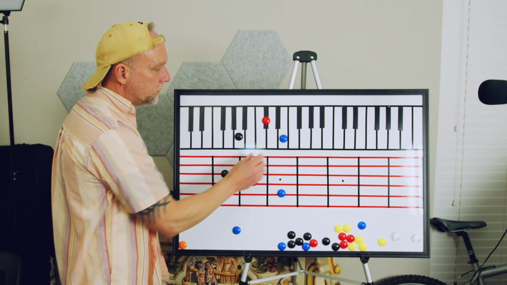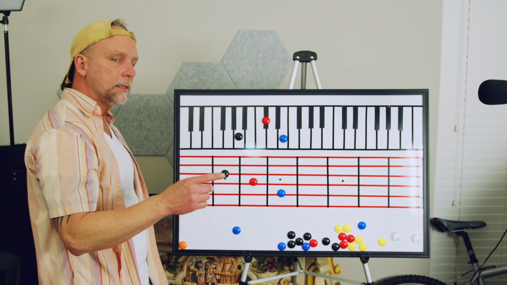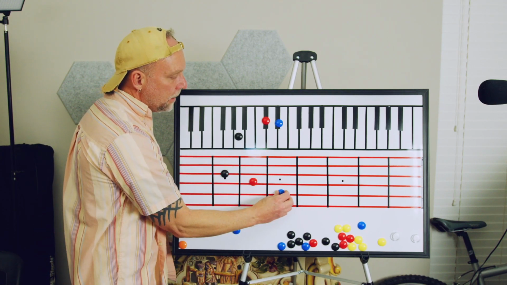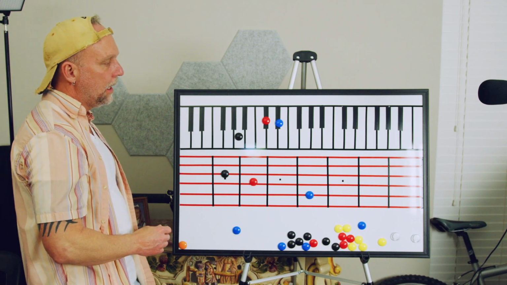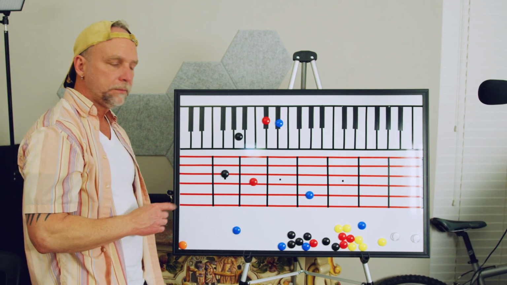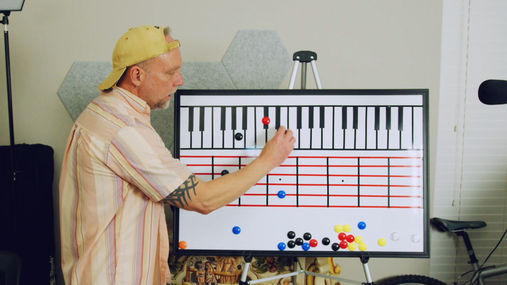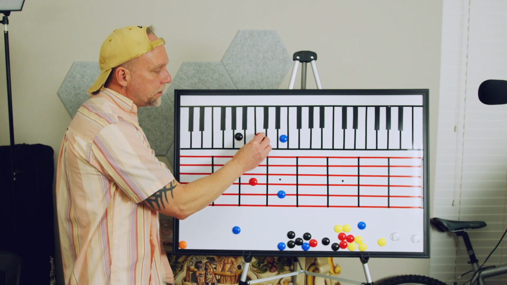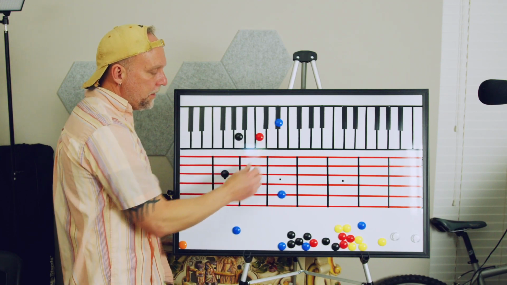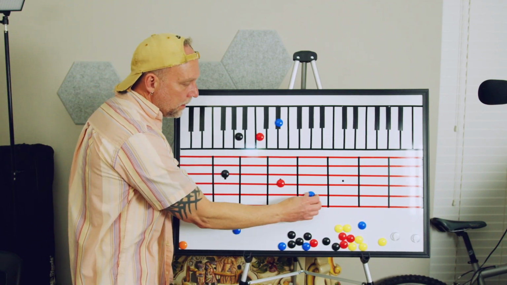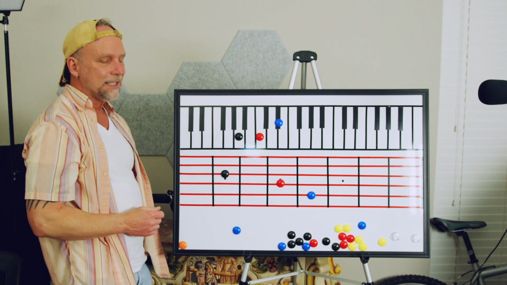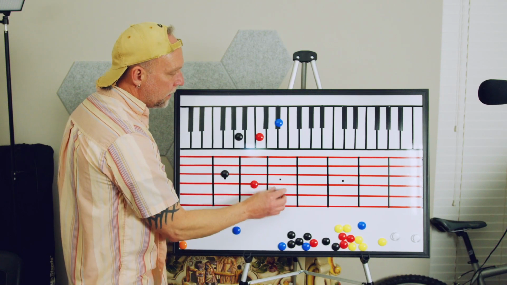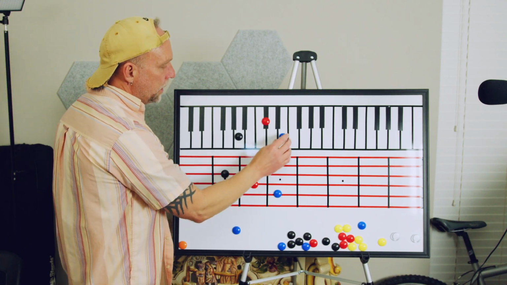Let's go back to A major. If we wanted to make this a half diminished, we lower the fifth a half step. This is a half diminished chord. If we wanted to make this a full diminished chord, we would lower the third a half step and the fifth a half step. That is an A diminished. Let's return back to A major.